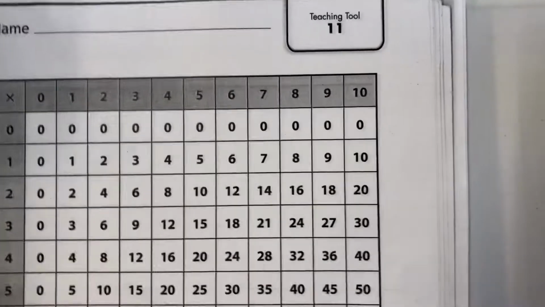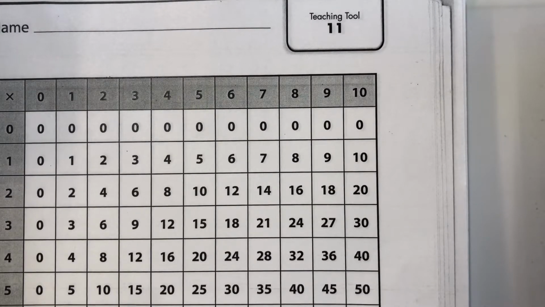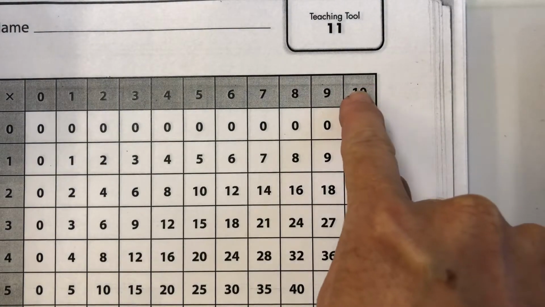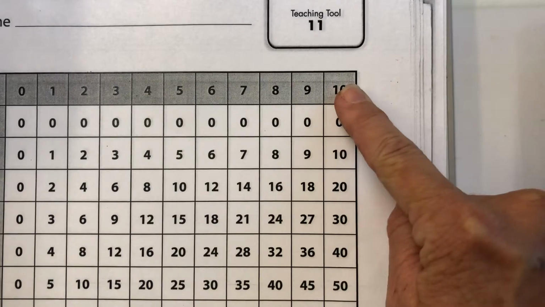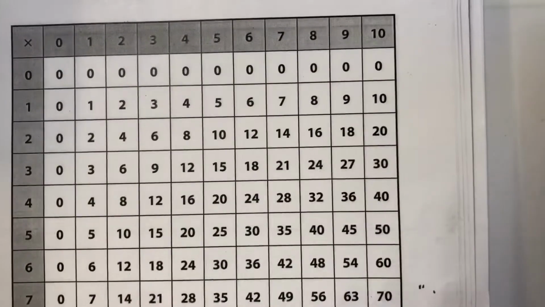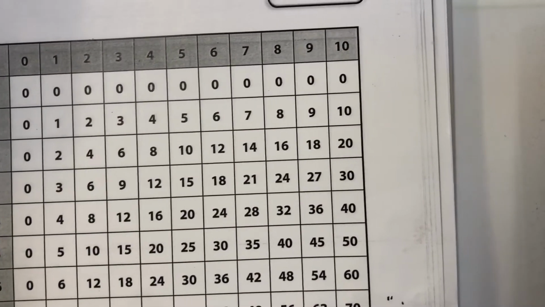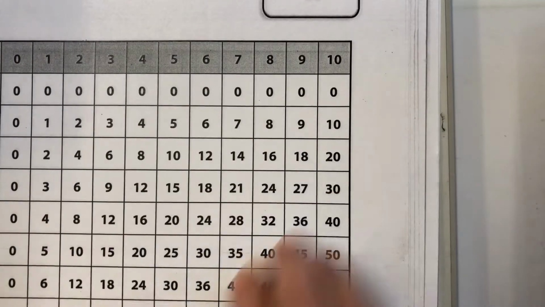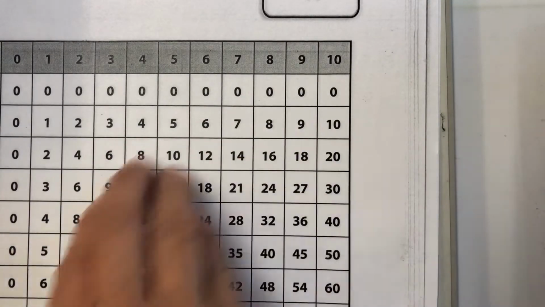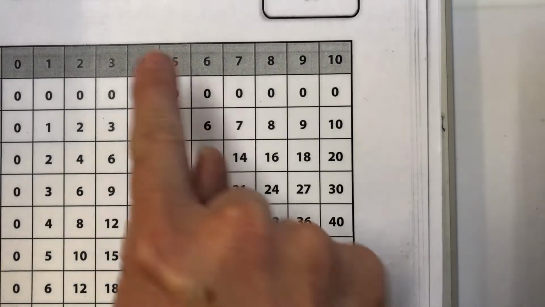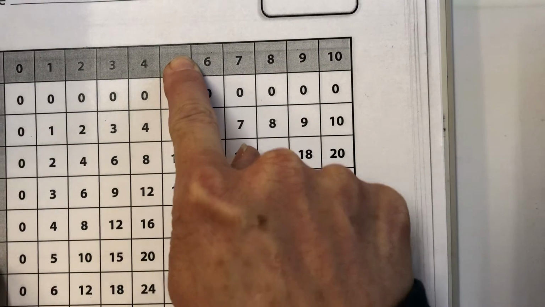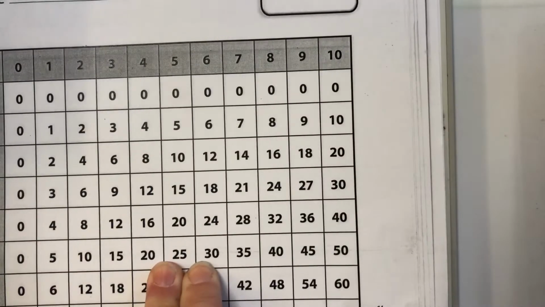Okay, so we're going to look at fact families using a multiplication chart. All of these along the top are called factors. The numbers along the side are factors. All the numbers in the middle are called products. So, use your fingers and say a factor times a factor equals a product.